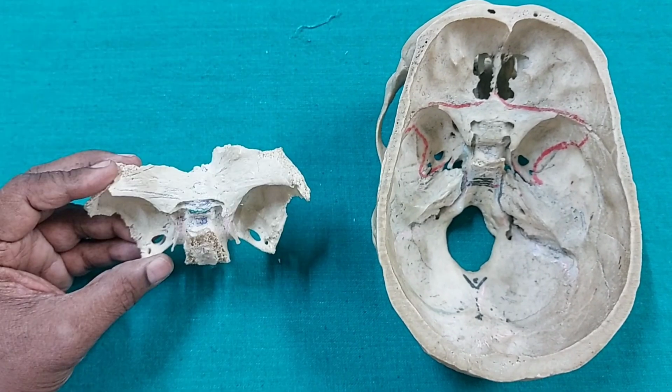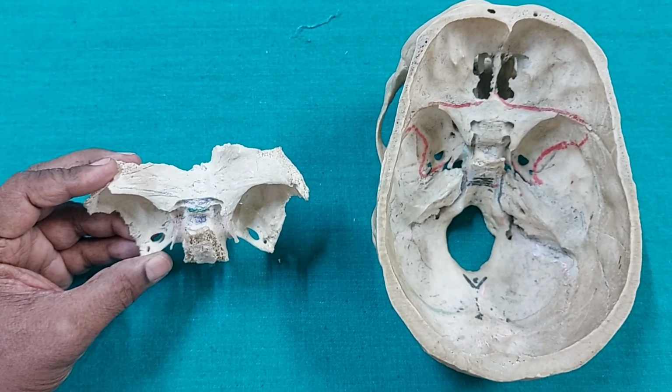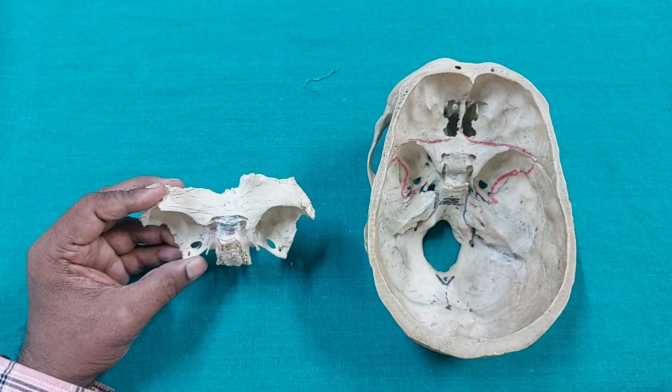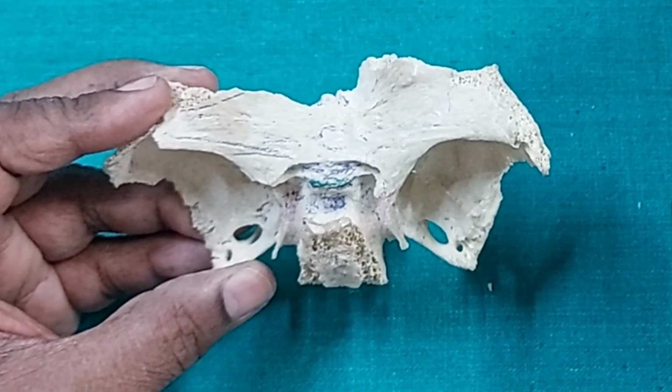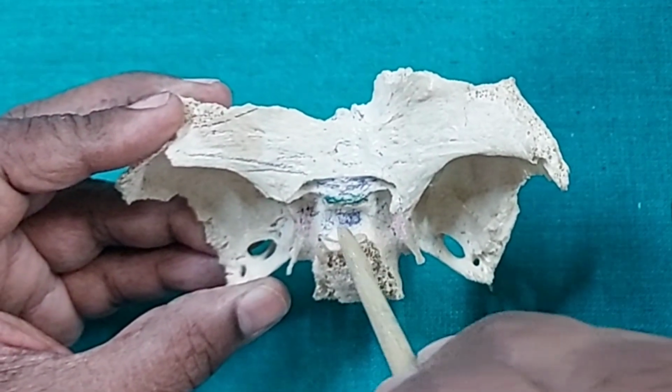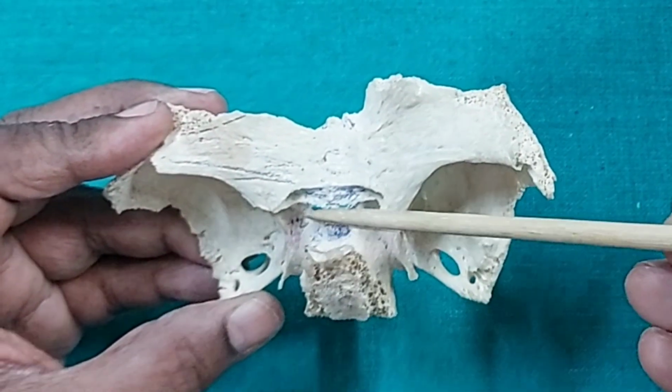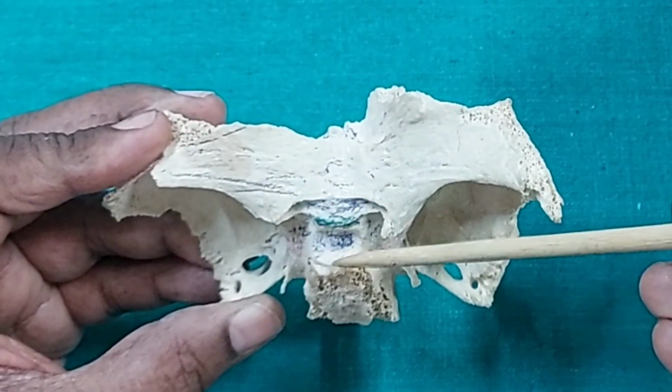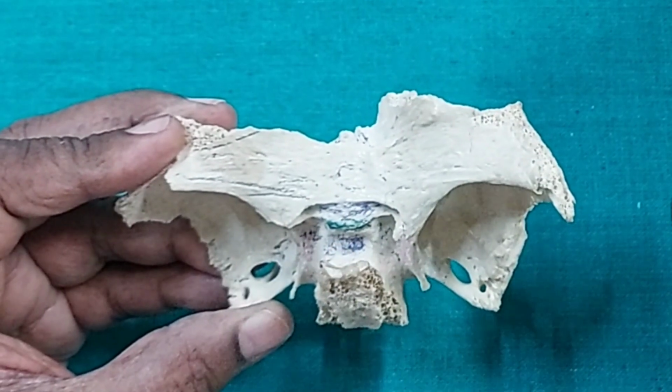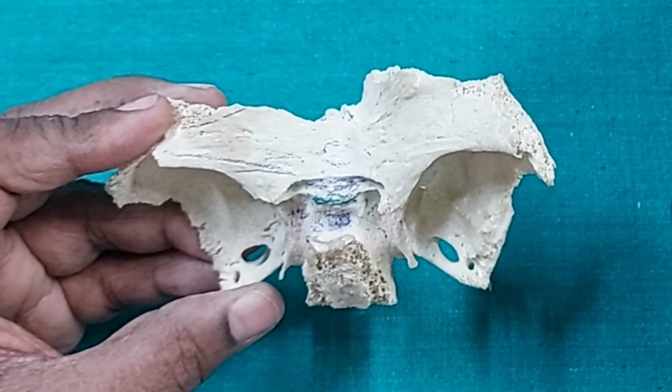If you are asked whether the hypophyseal fossa and sella turcica are the same in meaning, the answer is that the hypophyseal fossa is the deepest part of the sella turcica. The whole thing is the sella turcica, but its deepest part is the hypophyseal fossa.